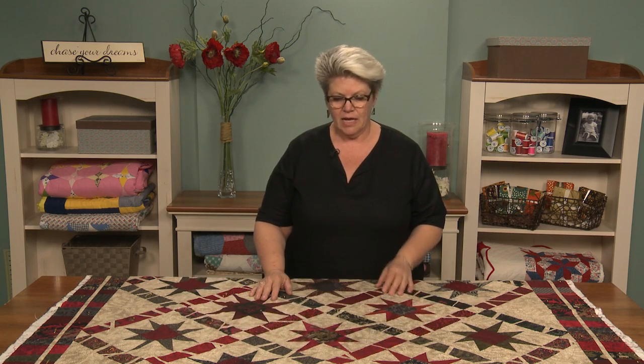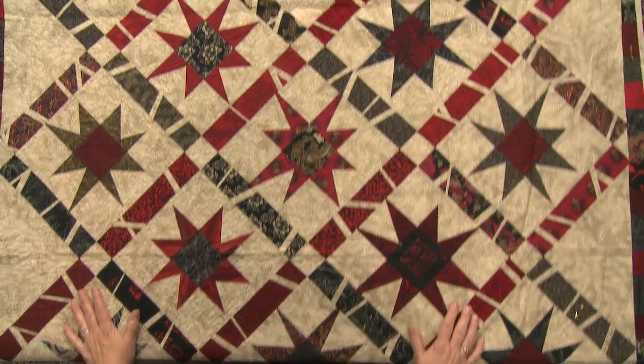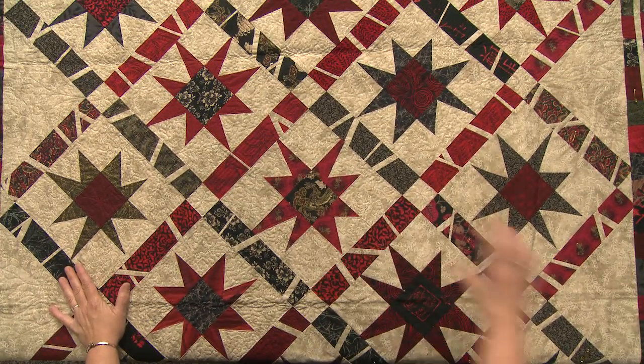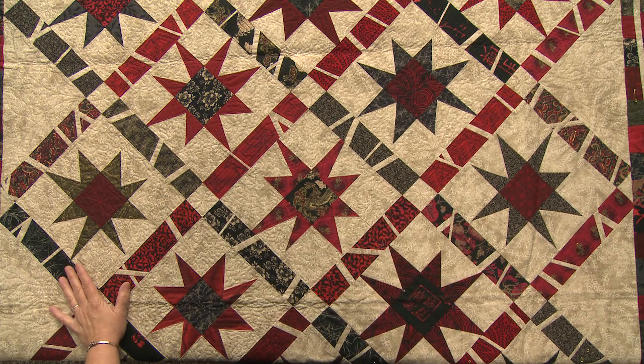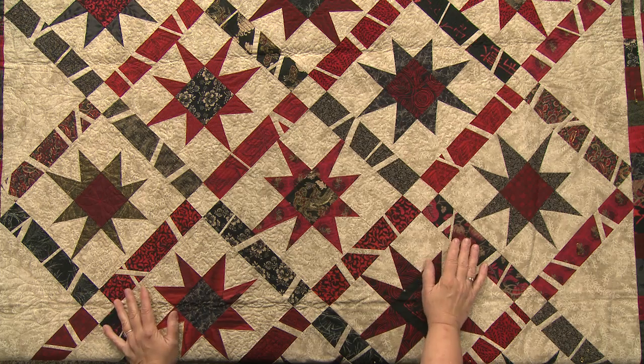It can be really hard sometimes to know where to start quilting your quilt top. And one of the best ways to go about doing that is to find a middlemost area and quilt that area first. What I mean by that is if we take a quilt like this, this quilt has diagonal rows of stars with sashing in between, and it's a relatively large throw quilt.